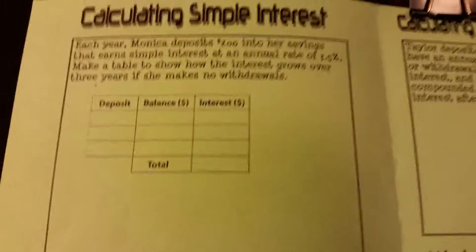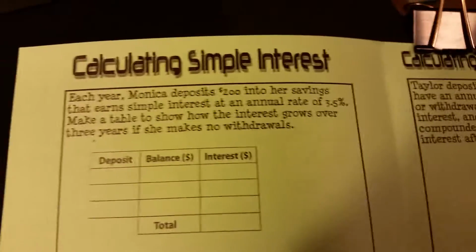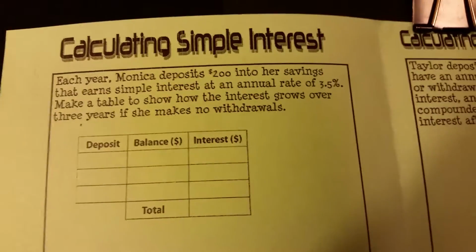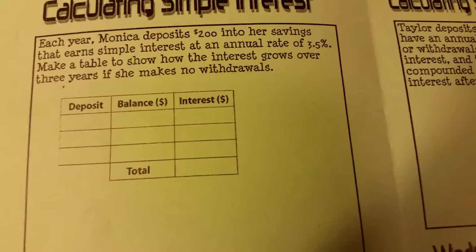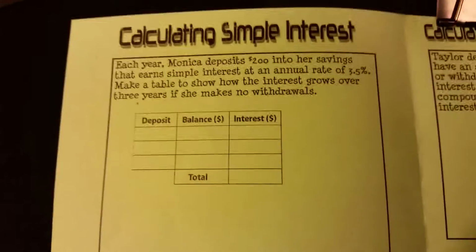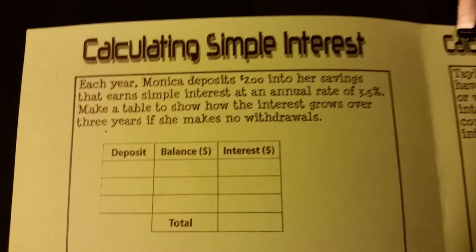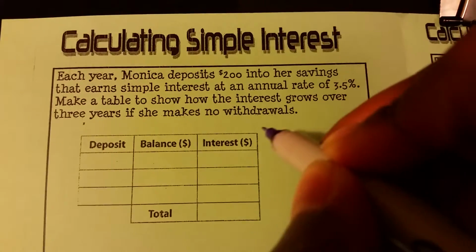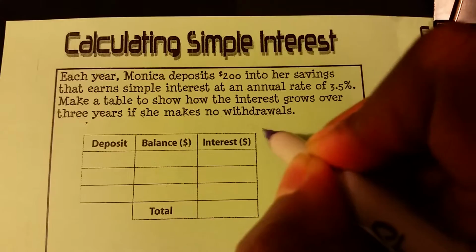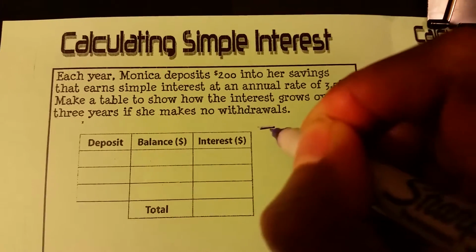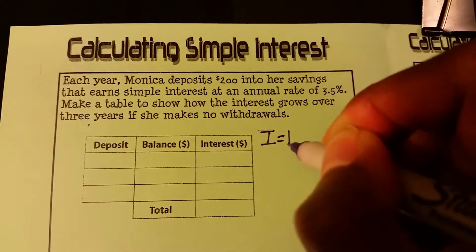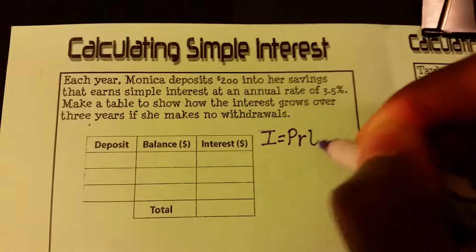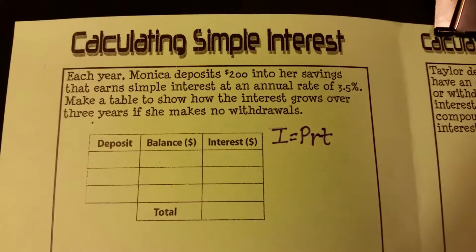All right, so let's jump right in here. We're going to calculate simple interest as a refresher for you. And just in case we don't remember simple interest, it is I equals, so interest equals principal times rate times time.